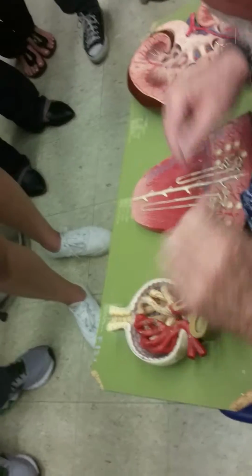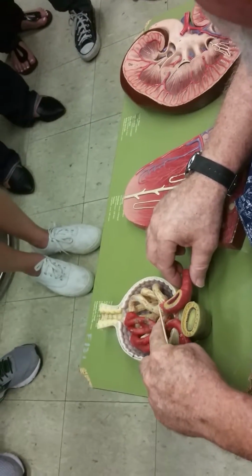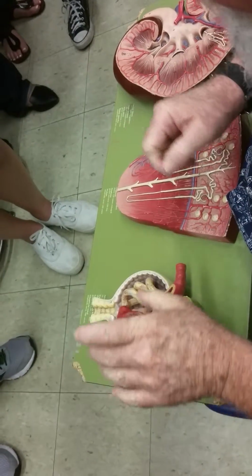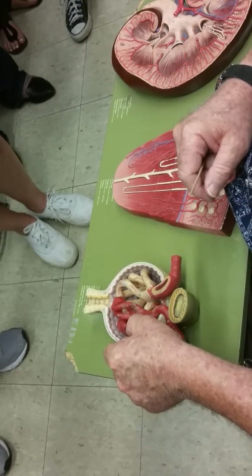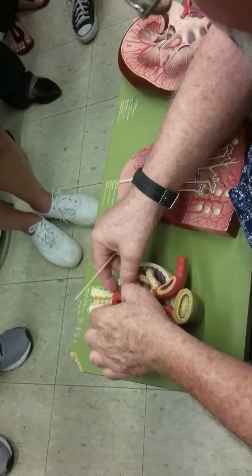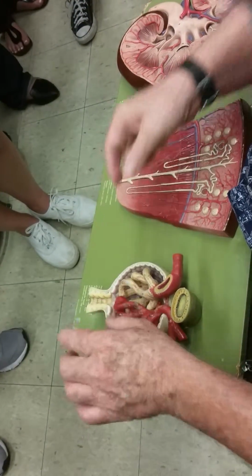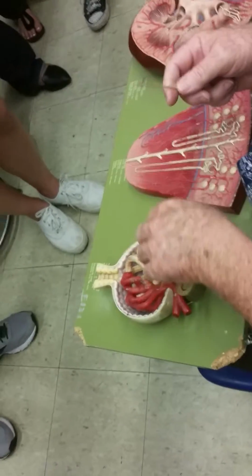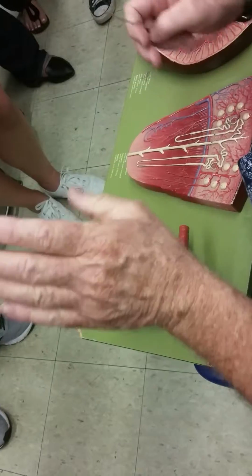So blood comes in and blood comes out. Okay? Blood goes in and blood comes out. And it breaks up into a capillary network. There's two colors here, and in fact you can see that this would be wrapped around that. Bowman's capsule has two parts. It has a visceral part and a parietal part, just like most of our organs, right?